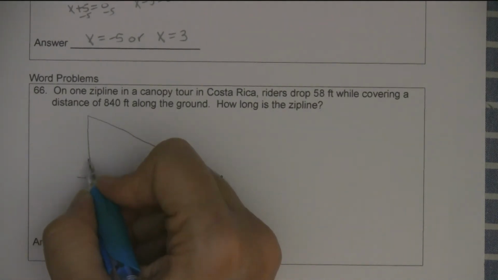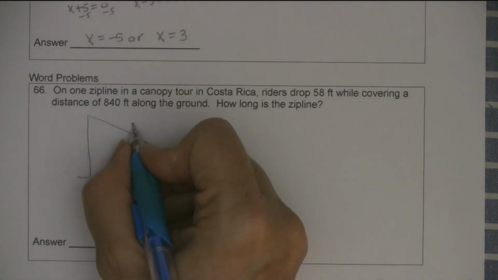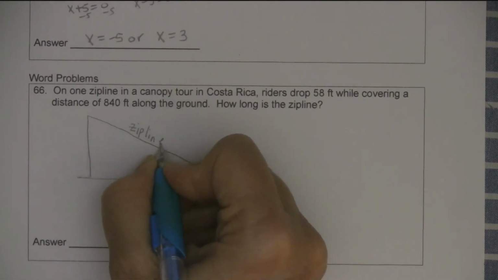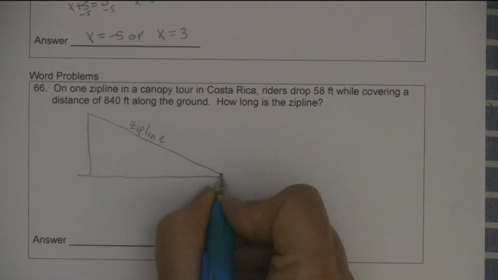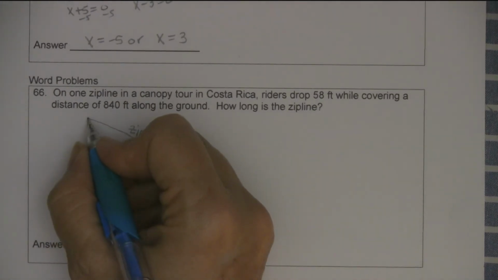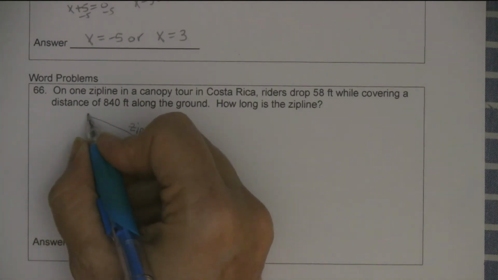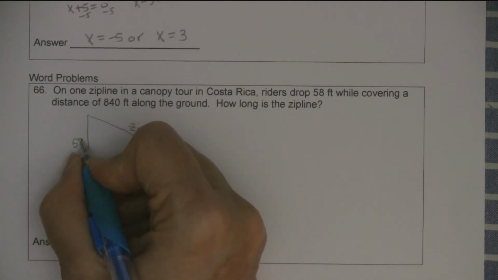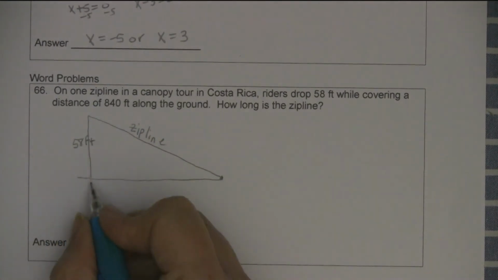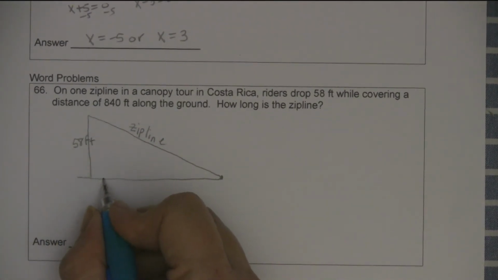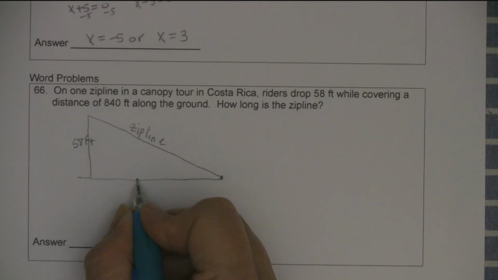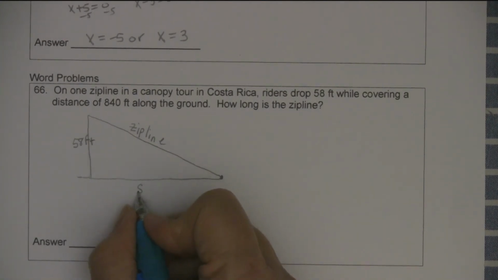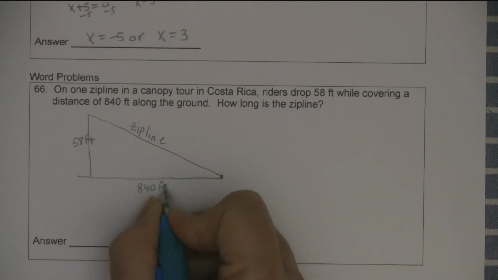And that's the actual zip line. And that's what they're asking you. How long is this, right? And they're telling me that the drop, if you were at the top and you just went straight down, the drop is 58 feet. And if your mother ran along the bottom, along the ground, filming you as you did the zip line, she would run 840 feet.